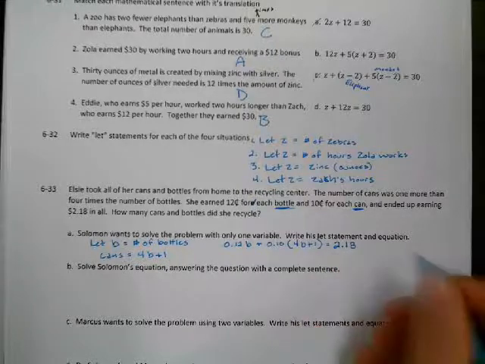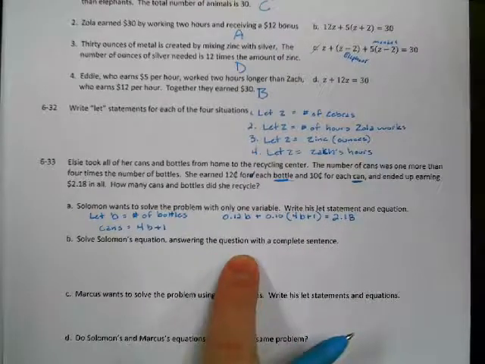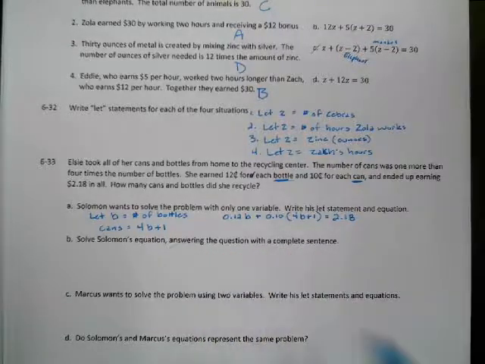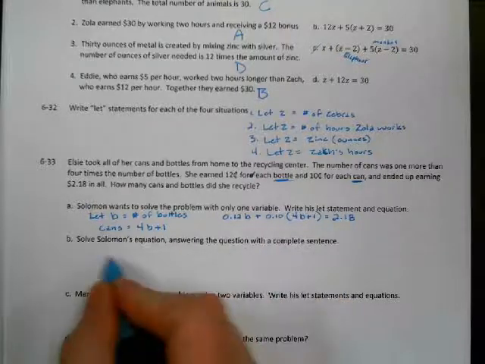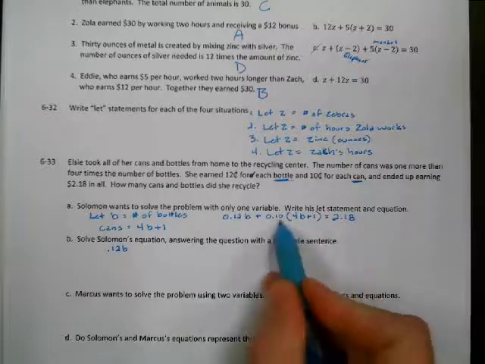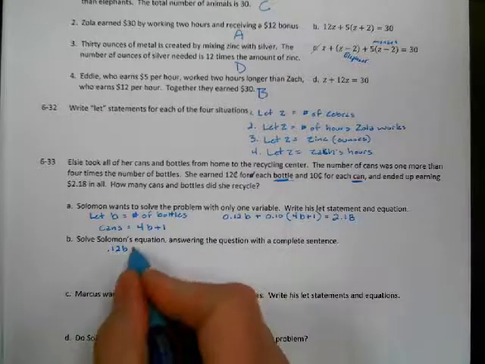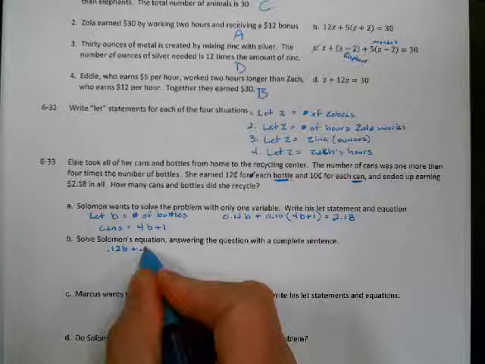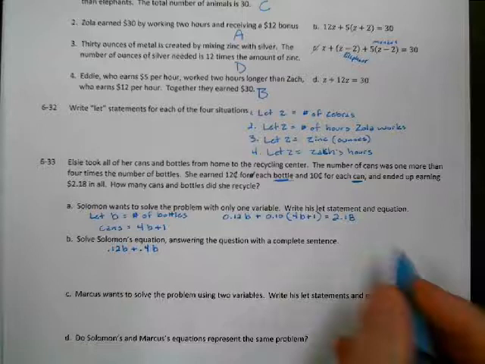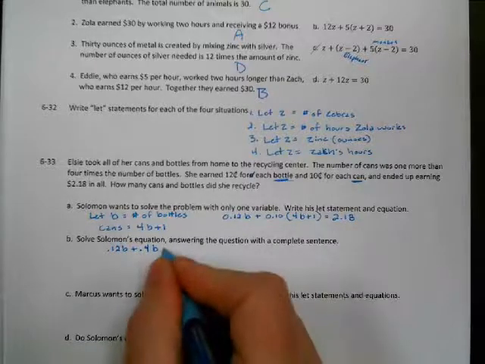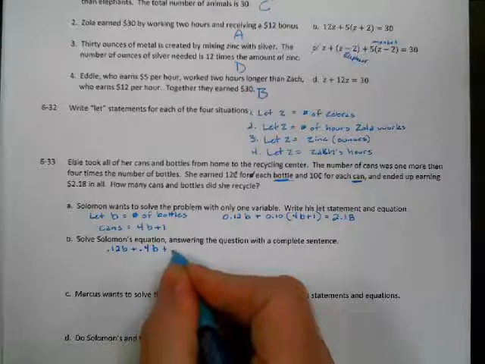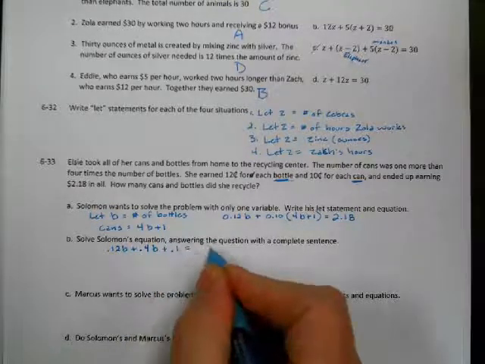Next part. Solve Solomon's equation and answer the question with a complete sentence. Okay, so I got to solve his equation. All right, so this is 0.12b. I'm going to distribute this 0.10. So that's going to be plus 0.4b. And then distribute 0.10 times 1, so that's 0.10. So 0.1. And then it's equal to 2.18.